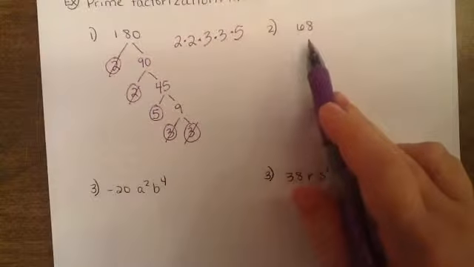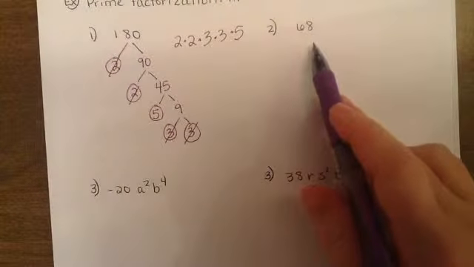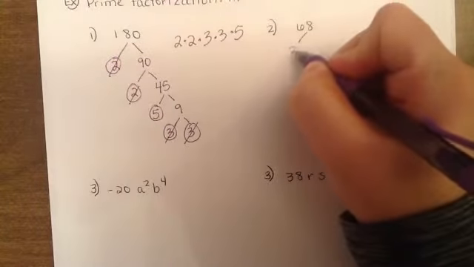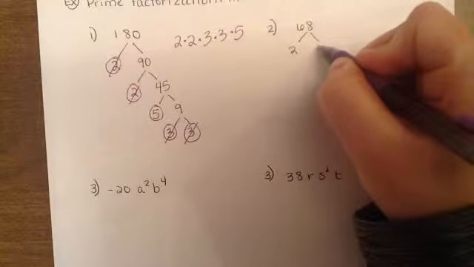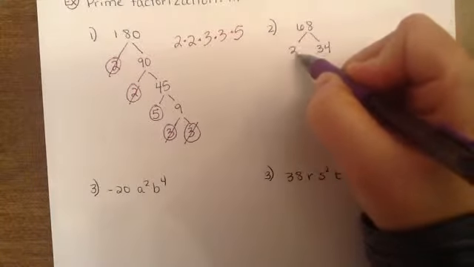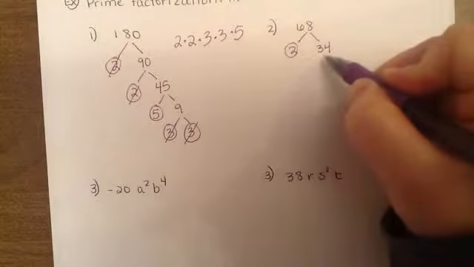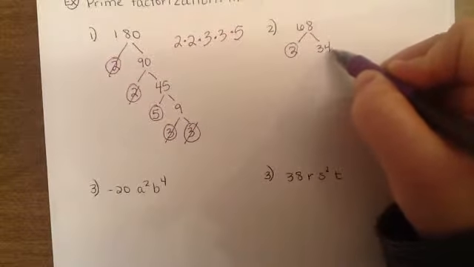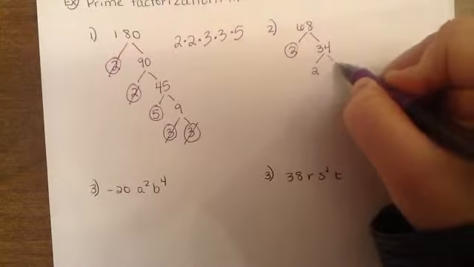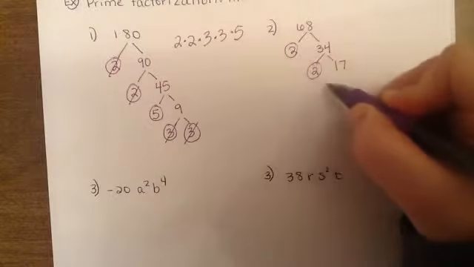Try 68 on your own. Let's see how you did. If I was to break this up as 2 and 34, can I break up 2 anymore? No, so it's circled, it's done. What about 34? I can break it up as 2 and 17. 2 is done.